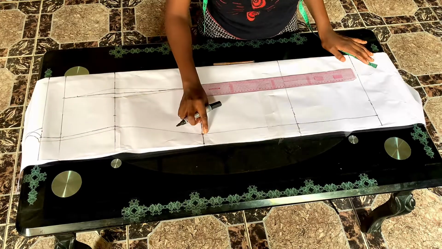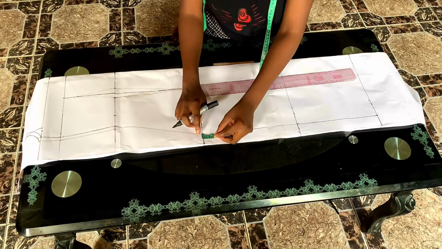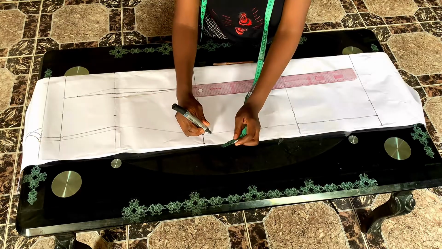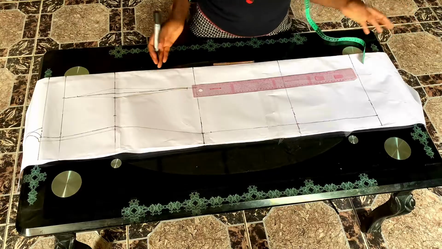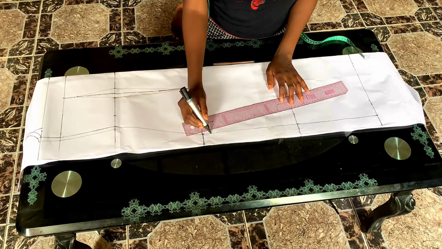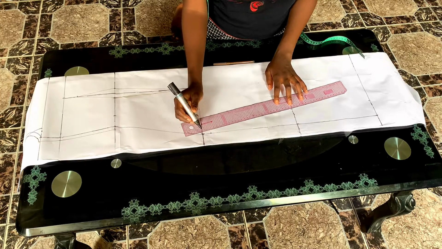But for these hips, I won't connect directly to the hip point or the hip line. I will first of all mark 1 inch below the hip line before connecting. So this is a hack if you do not have a hip curve. And then connect from this 1 inch mark to the points.